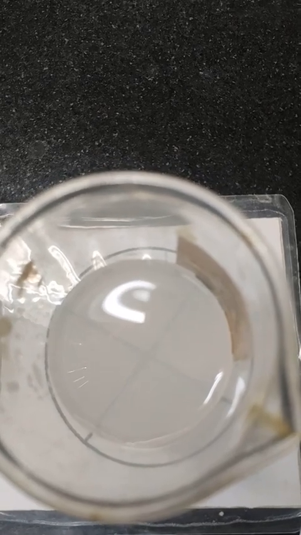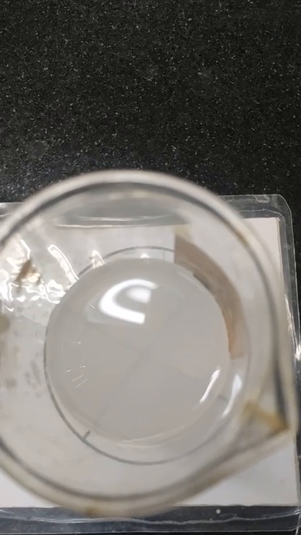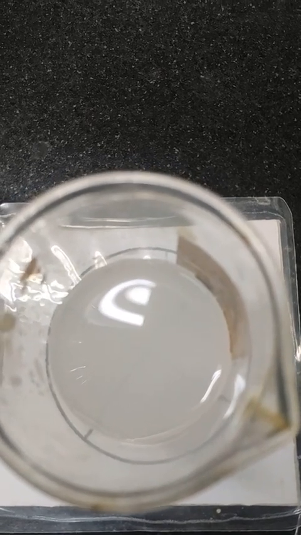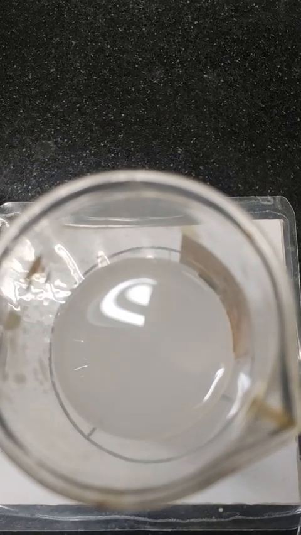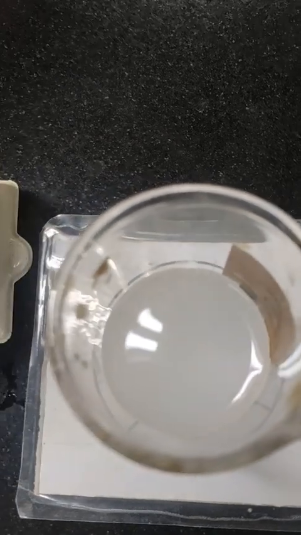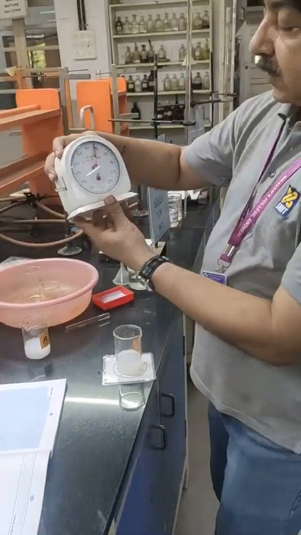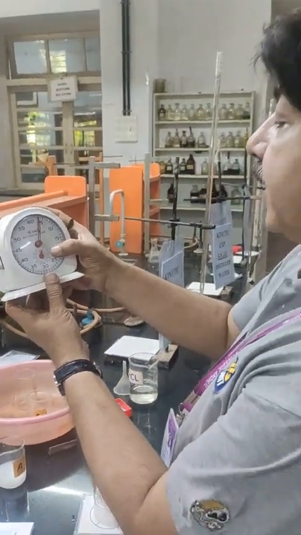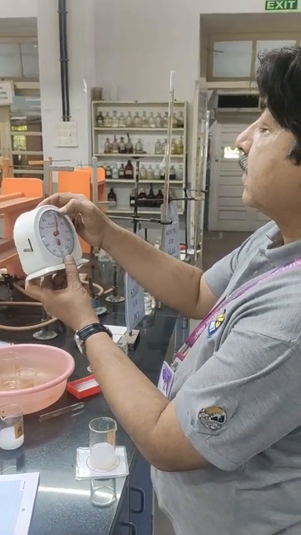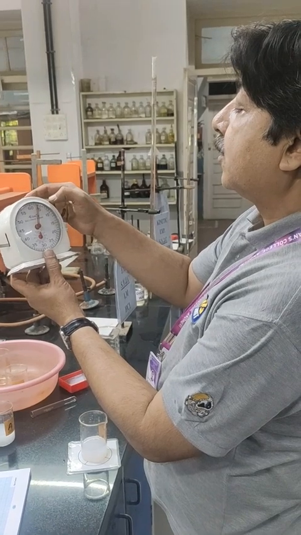As it is clearly visible, the mark is becoming faded. Slowly, the solution will become more turbid and that cross mark has disappeared. Now I will stop the stopwatch and I will record the time taken. So you can see from here the time taken is around 2 minutes and 3 seconds.